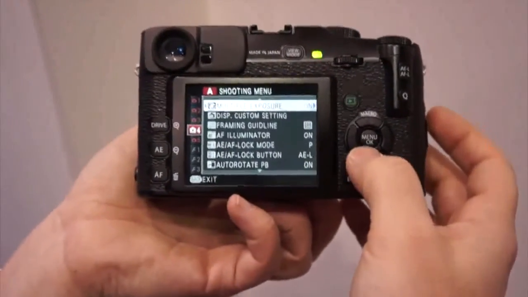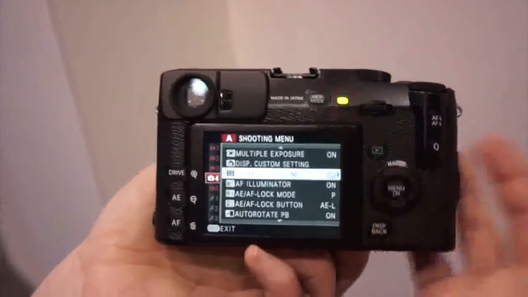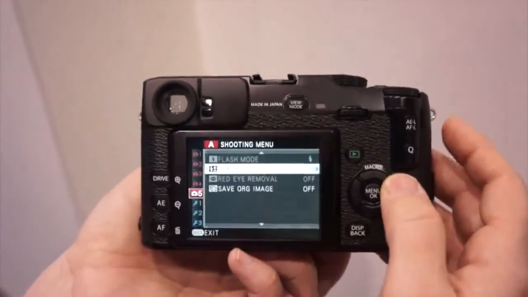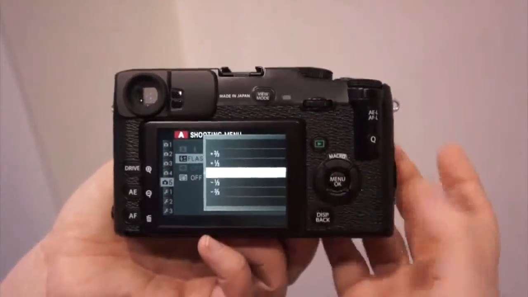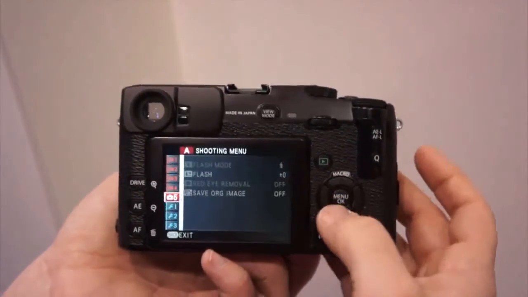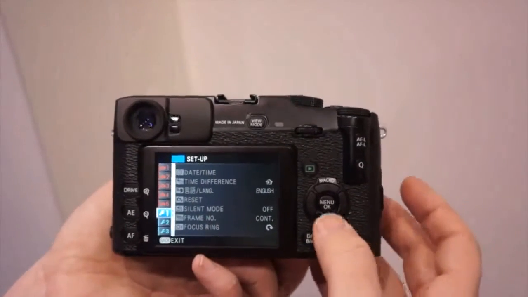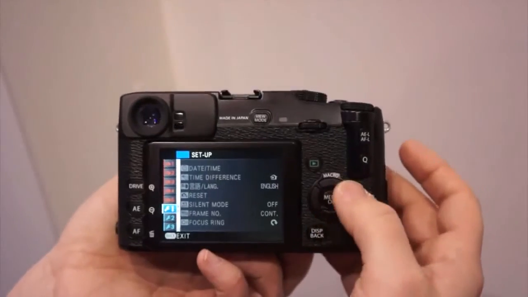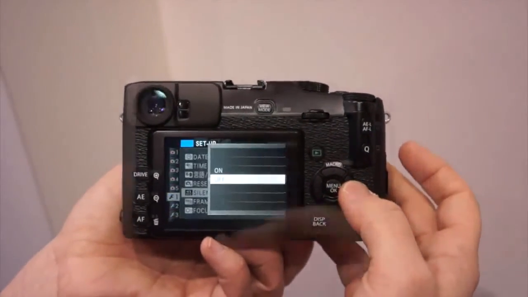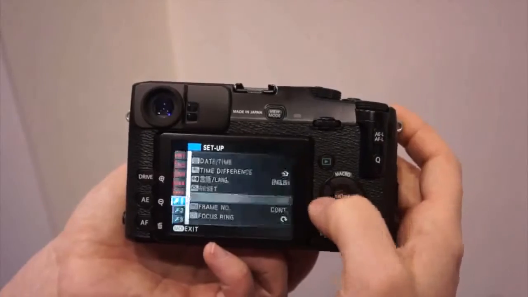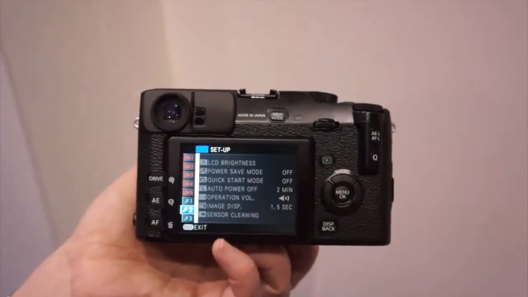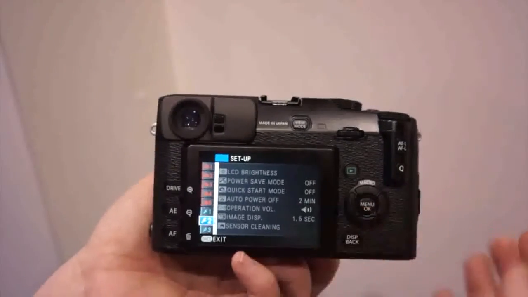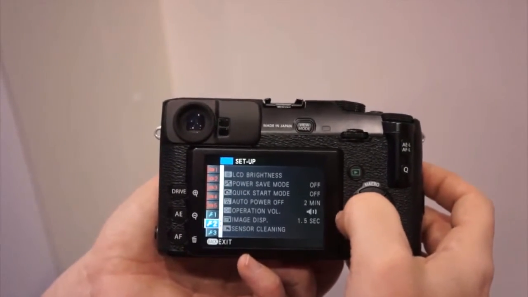So that's one of the options that you have in the menu. Along with all the other stuff is normal framing guidelines, auto illuminator, etc., etc. You're able to go into, you have your flash modes here, flash compensation, etc., etc. And into here you have your reset, you have your focus ring from one way to the other, left or right, your silent mode. You have several different settings as far as your shutter is concerned. Frame number continuous, LCD brightness, the basic stuff. You got sensor cleaning. Sensor cleaning can be turned on or off. Operational volume, image display, etc.